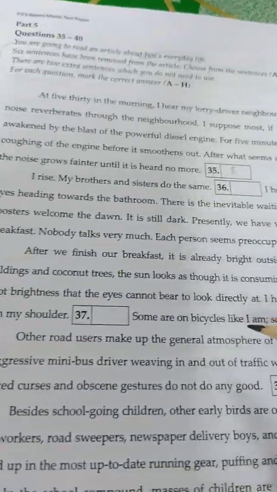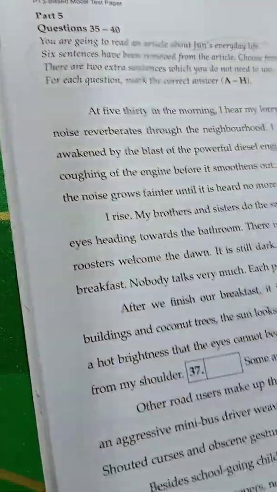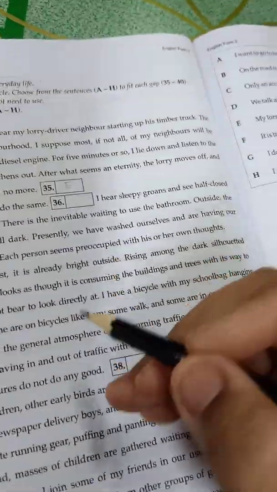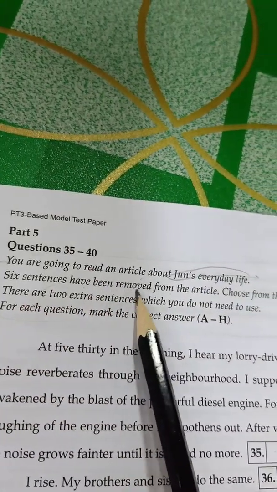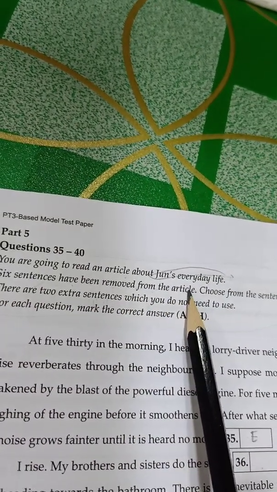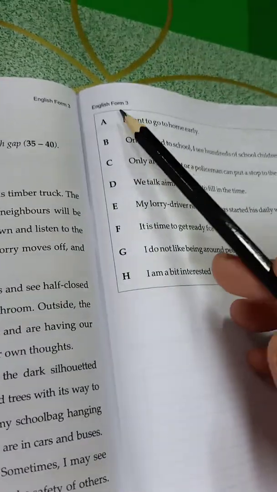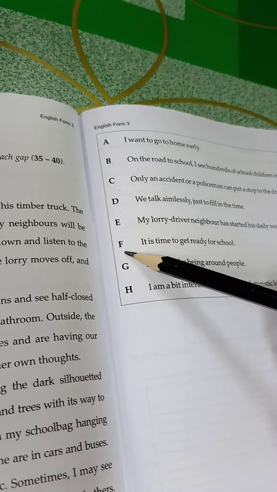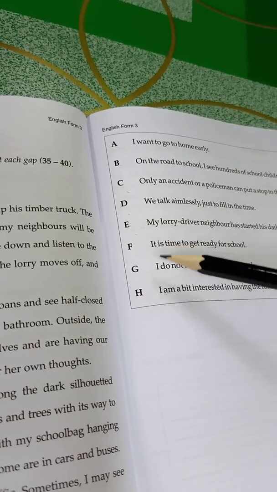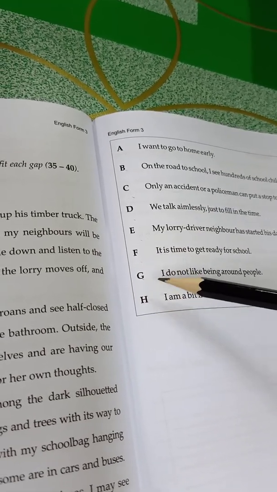Meaning you need to read one by one and then look at the options, and you write your answers. Again, let's look again. 6 sentences have been removed from the article. These are the 6 sentences. 1, 2, 3, 4, 5, 6. But wait, why is there another 1 and 1 here?